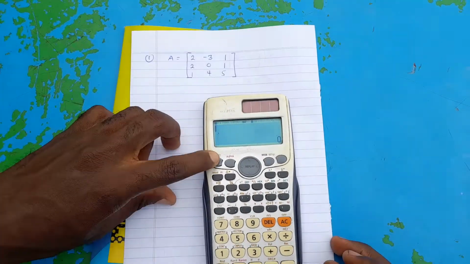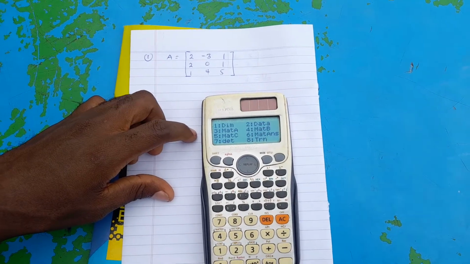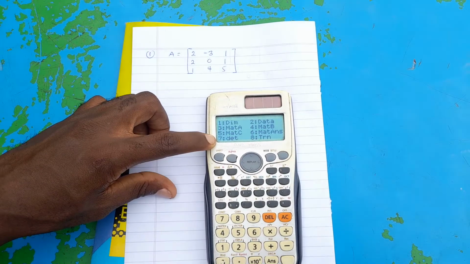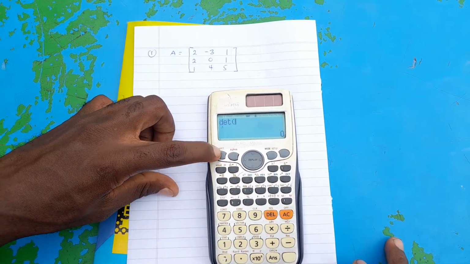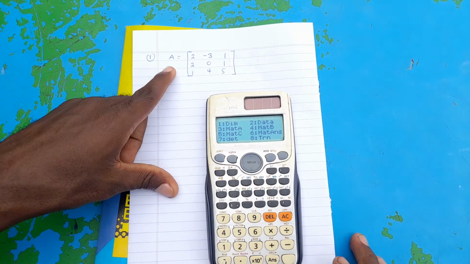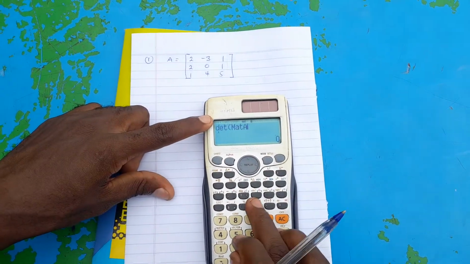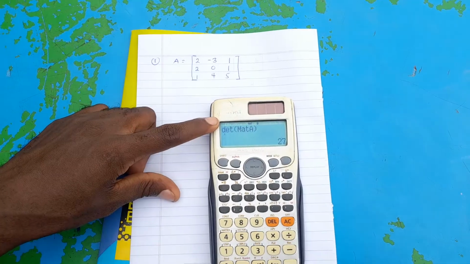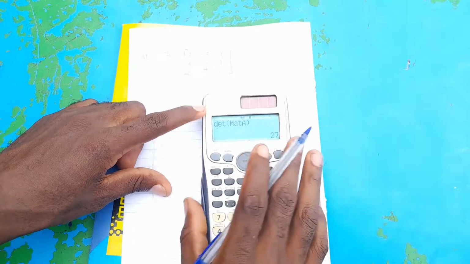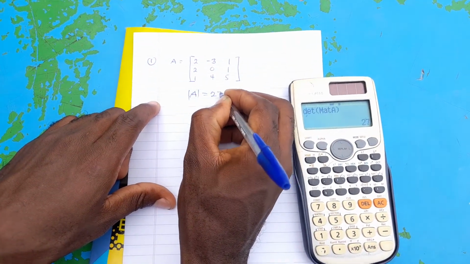Now press Shift and press 4. 4 for matrix. Now what are we finding? We need a determinant. So 7 for determinant, DET. So press 7. Press Shift again and press 4. Which matrix did we enter? Matrix A. So select A, 3. Close the bracket and press equal to. You realize that the determinant of this matrix is 27. So we can say the determinant of A is equal to 27.